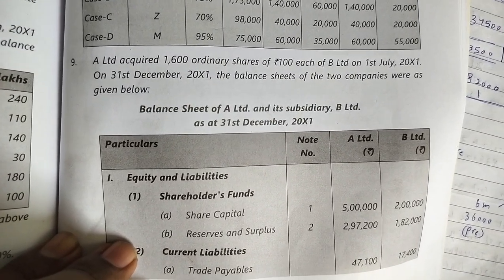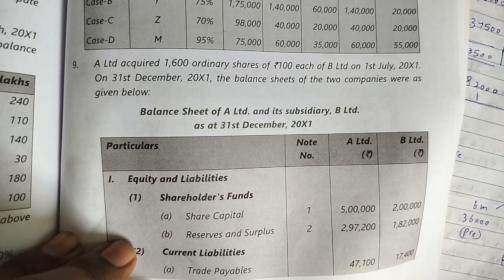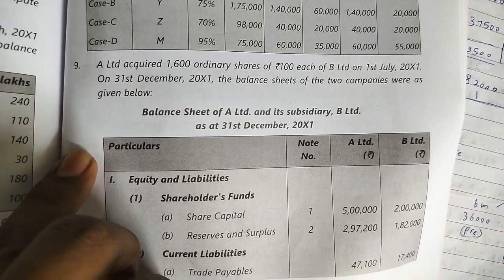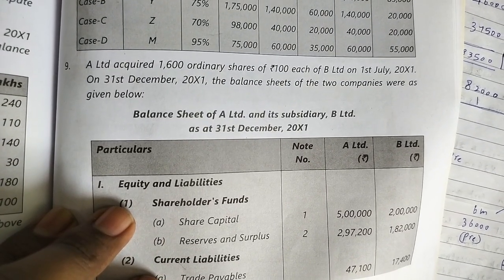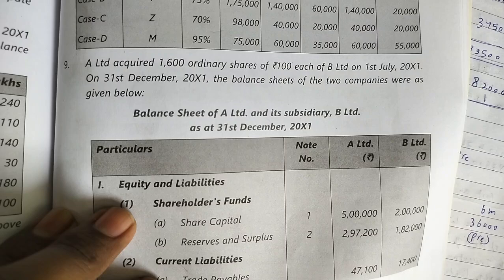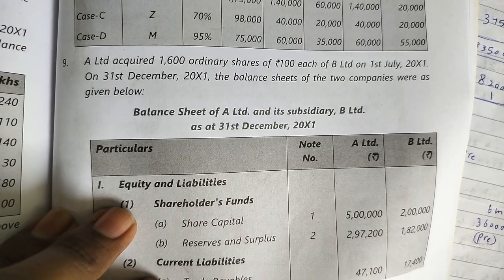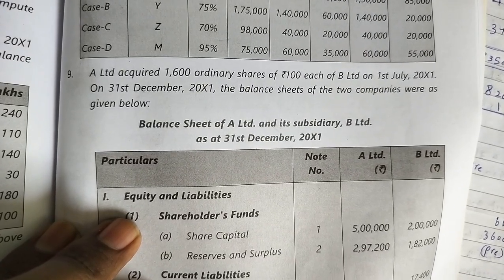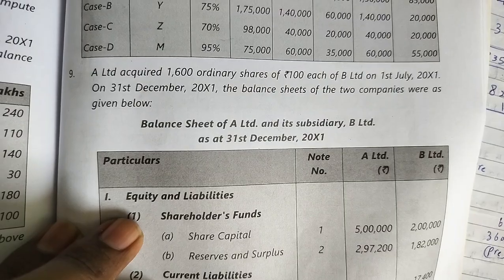Now we are going to see consolidation chapter AS 21, practical question number 9. Okay, let's proceed to the question. A Limited acquired 1600 ordinary shares of 100 rupees each of B Limited on 1st July 2021. On 1st July 2021, that is the date of acquisition. On 31st December 2021, the balance sheets of the two companies were as given below.